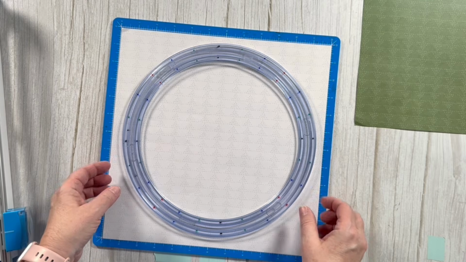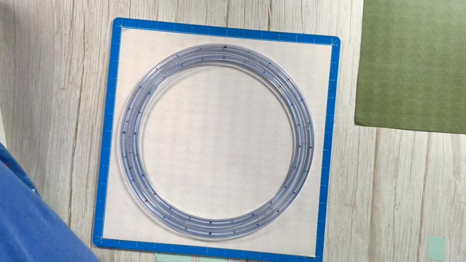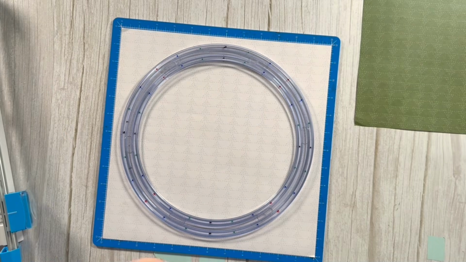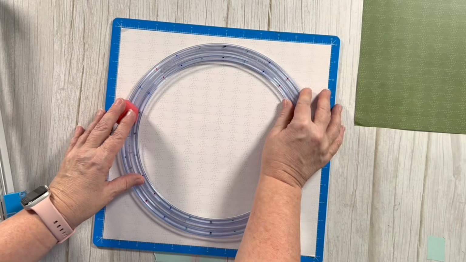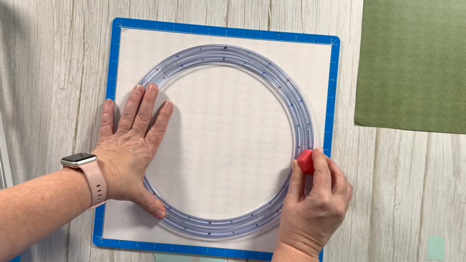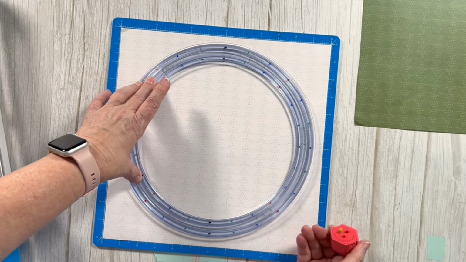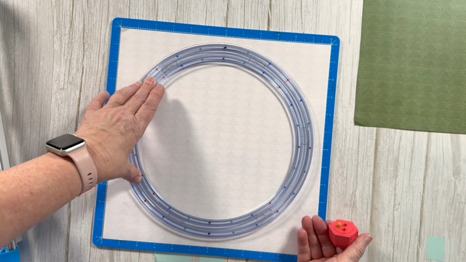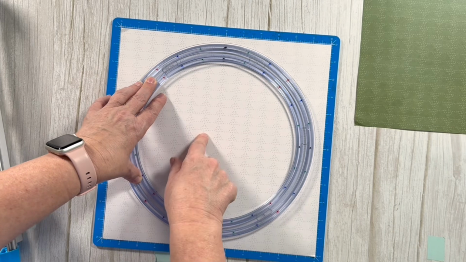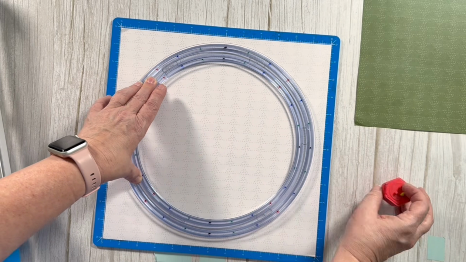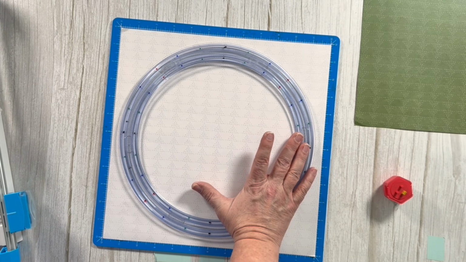And so we line it up. And then I grab my red blade. And I'm going to cut a circle from the outside. Okay, now, because we're going to cover most of this circle, and because I don't like to waste my paper, I am going to go ahead and cut in the inside to save all of that paper that's going to be on the inside.